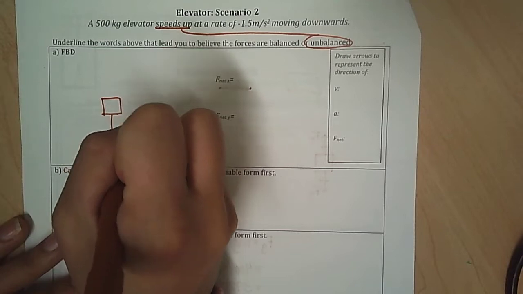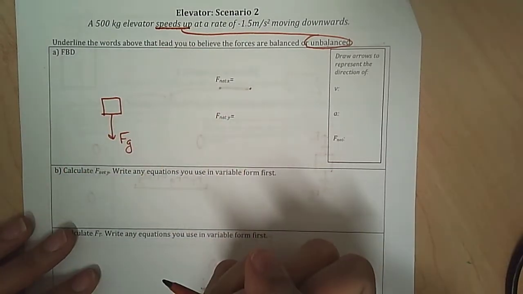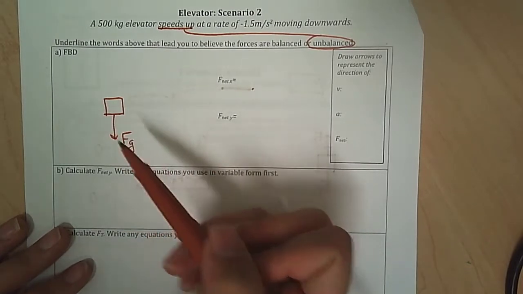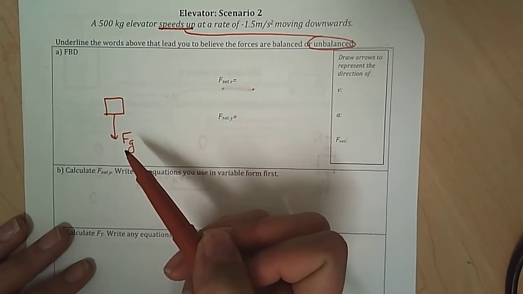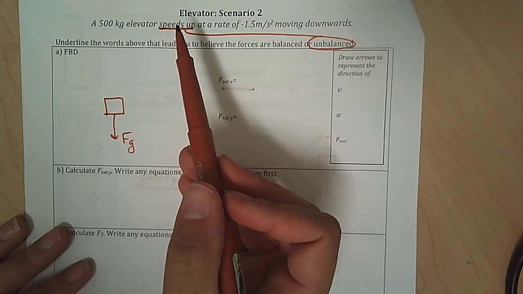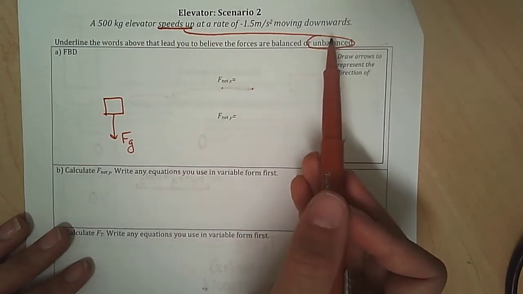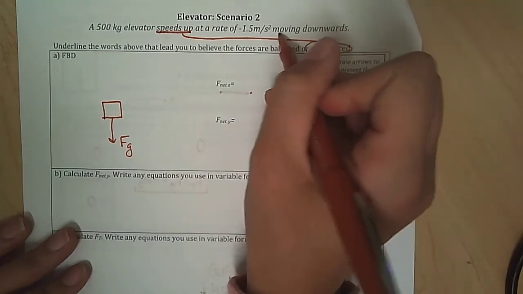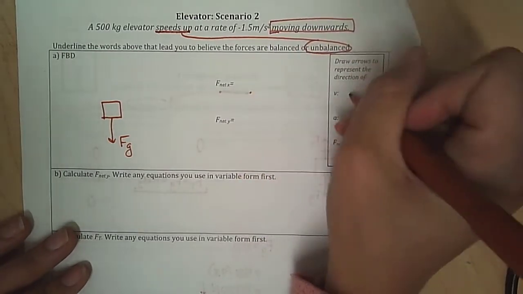Elevator has Fg. Again, there's no surface, so there's no normal force, but it's going to have tension. Now I need to decide, is tension bigger or smaller than Fg? And what I'm going to think about is if it's speeding up, moving downward, I'm going to go over here to my arrow. So moving downward, that tells you your velocity. Velocity is down.